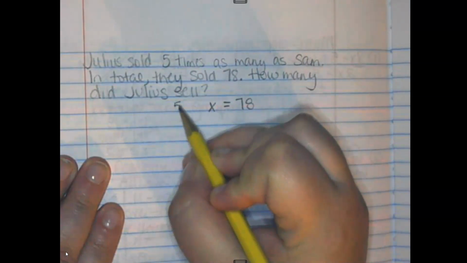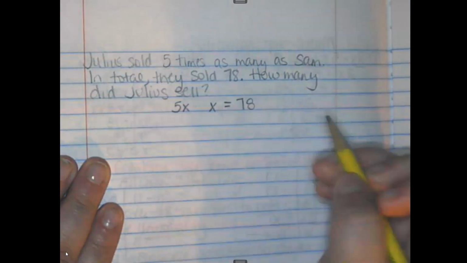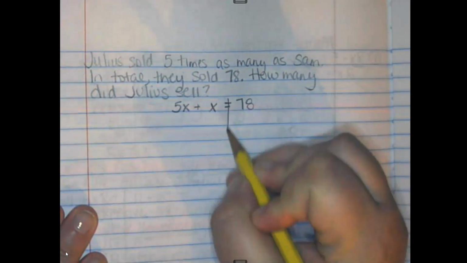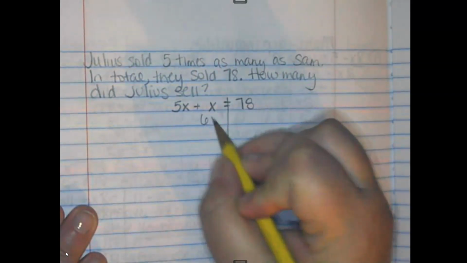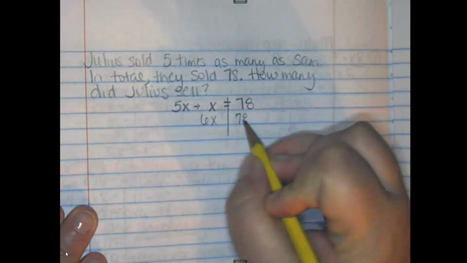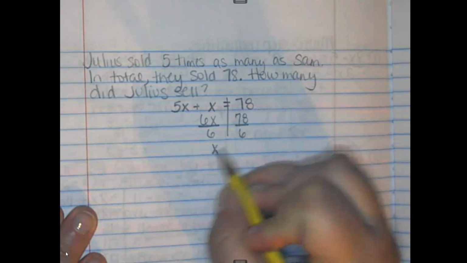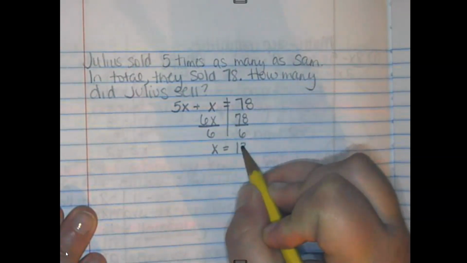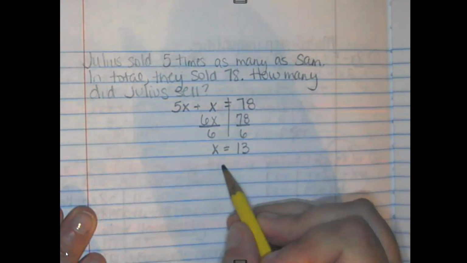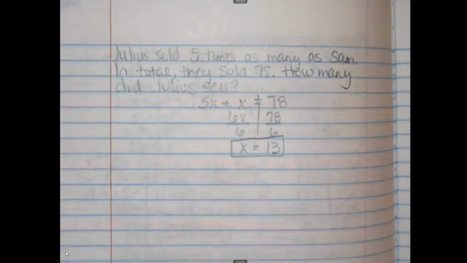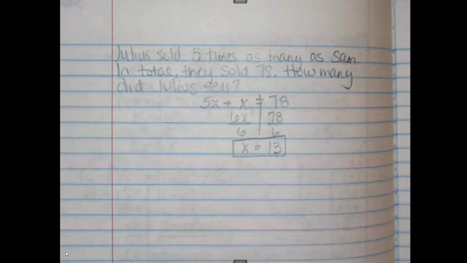So 5 times Sam's. And a total, we're going to add those two together. So draw a line, combine like terms, divide by 6. And Julius sold 13. It was computers in this case.